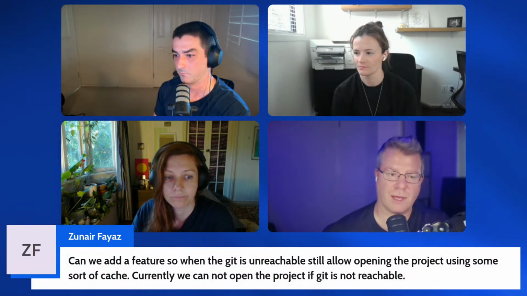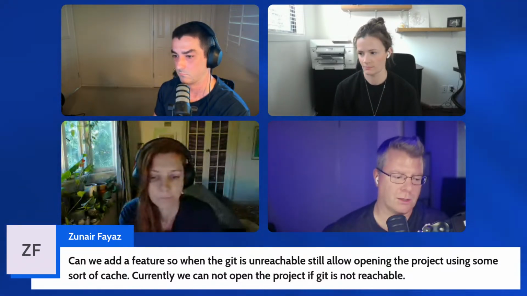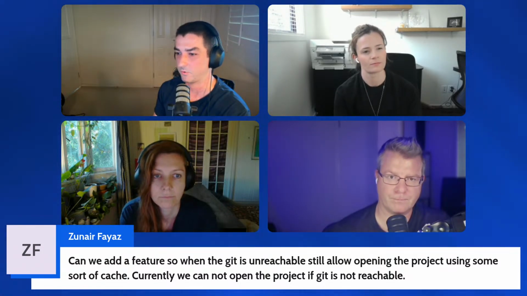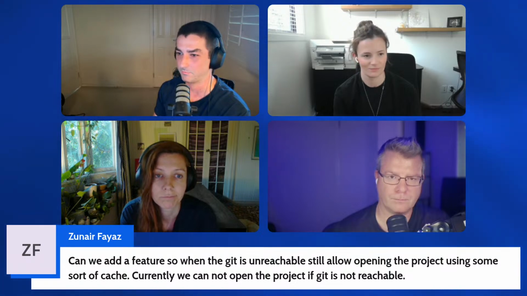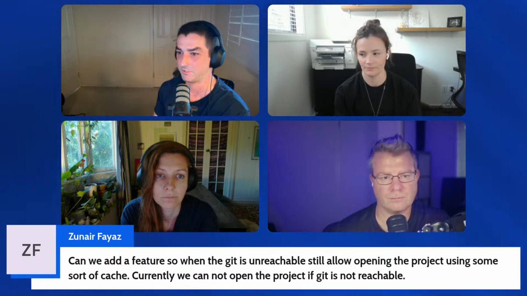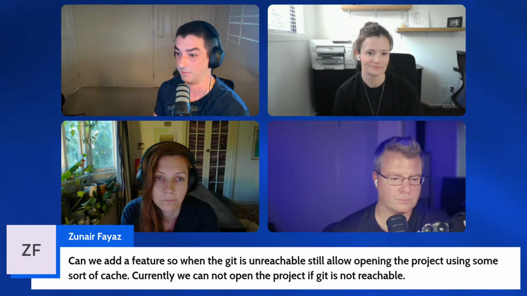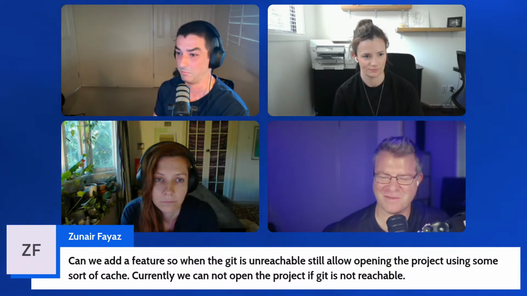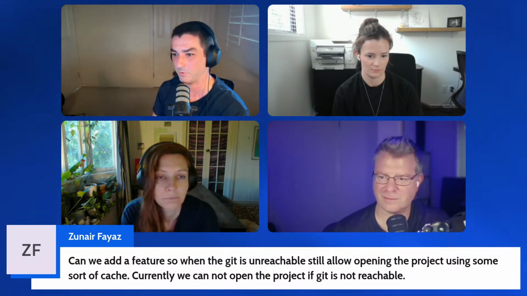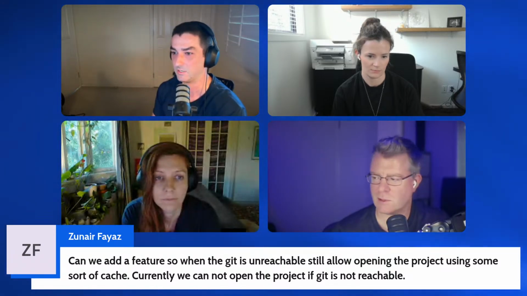Next question. Can we add a feature so that when Git is unreachable, we can still open the project using some sort of cache? Currently, we cannot open the project if Git is not reachable. That's a great question. We would love to do that. Caching is a classic hard problem of programming, so getting the time to spend on it is difficult. This is a really good one to put on Product Board. And for everyone else, the more data we have as engineers to throw around in the faces of the people who are making decisions about what we work on next, the better. We're all involved, but we've got to have the data to prove that it's going to be useful for people.